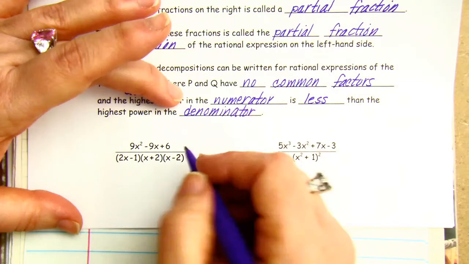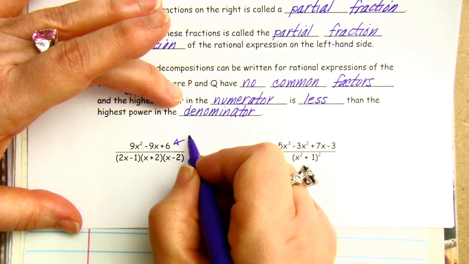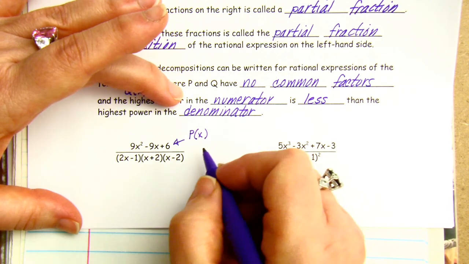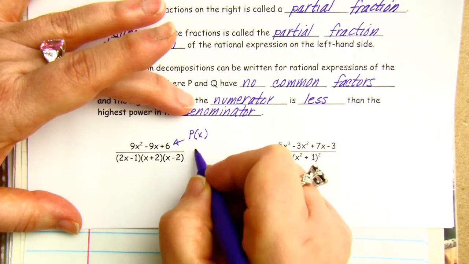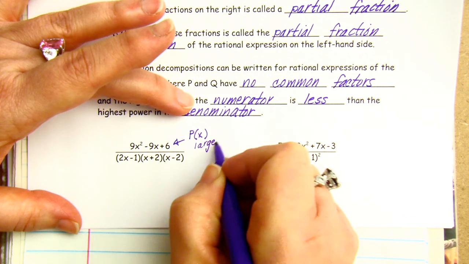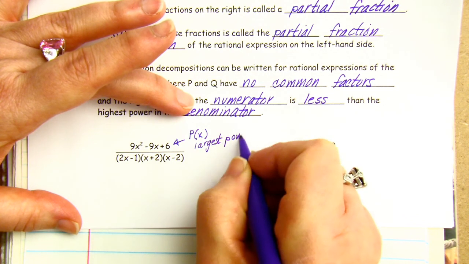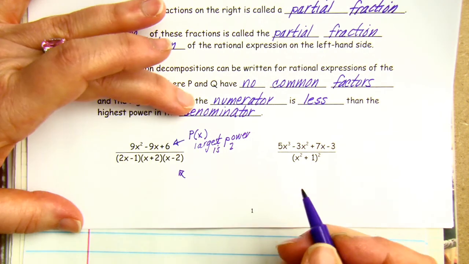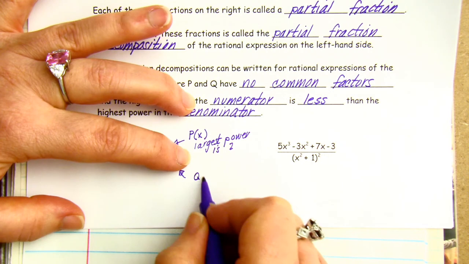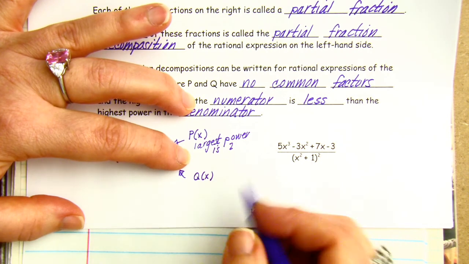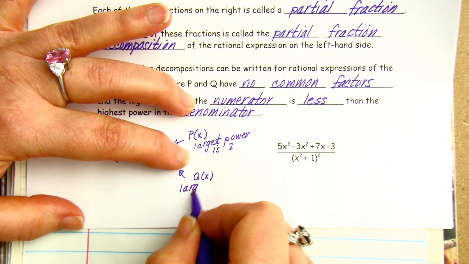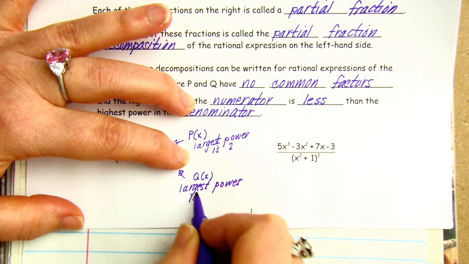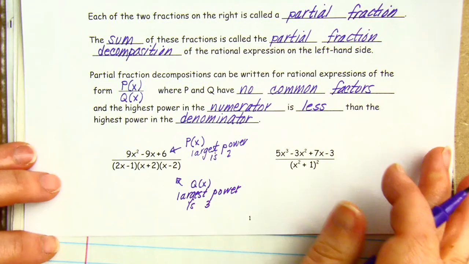So if I look at this, which is p of x, largest power is 2. And if I were to multiply this out, q of x, largest power is 3 after we multiply it out.